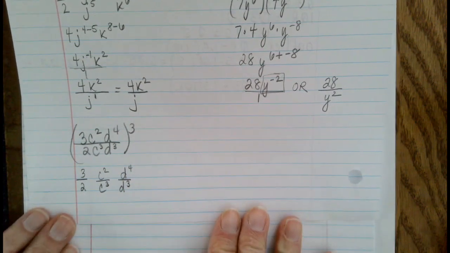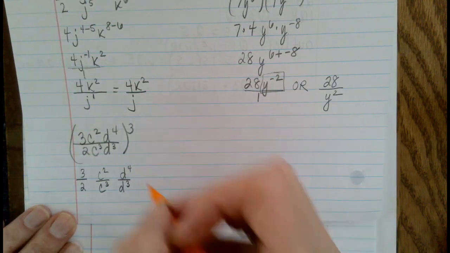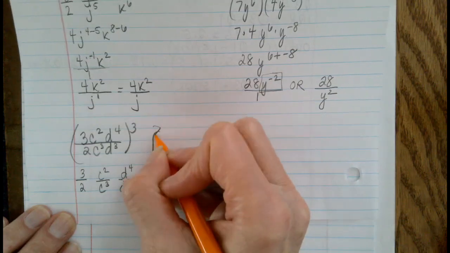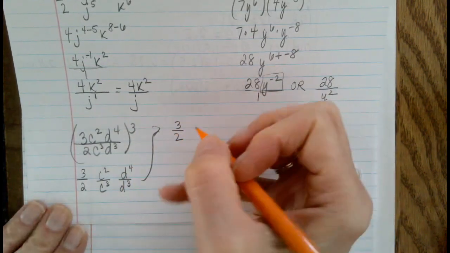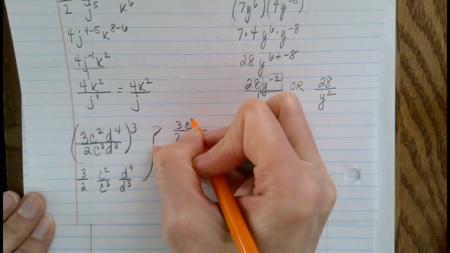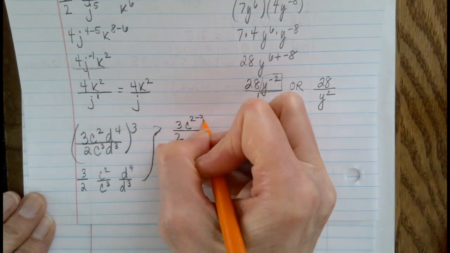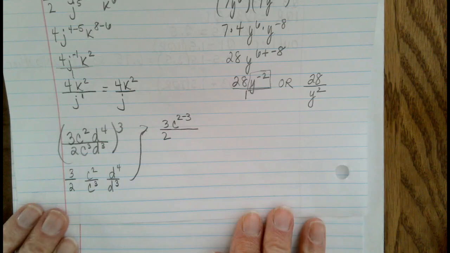What this is going to do is mostly move everything up into the top. When we simplify here, we're going to end up with 3 over 2. Like I said, we can't do anything with that. The c's are going to be c to the 2 minus 3. I like to always deal with top minus bottom. The top exponent was 2, the bottom exponent was 3.